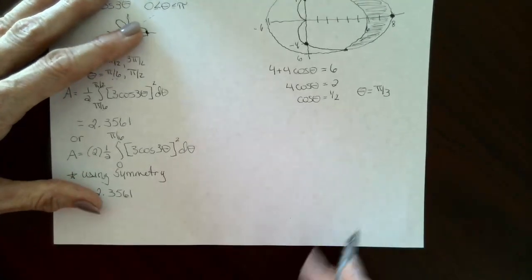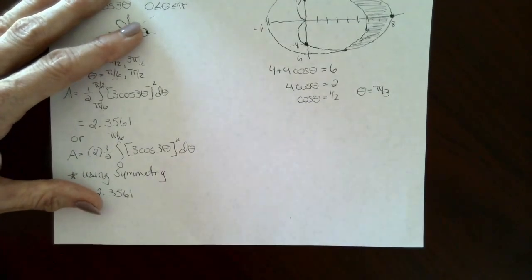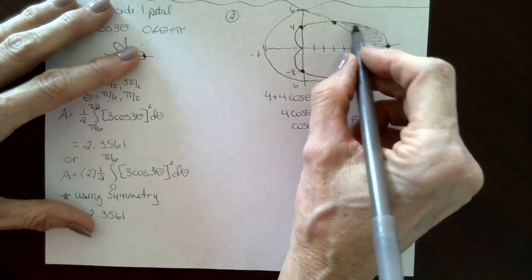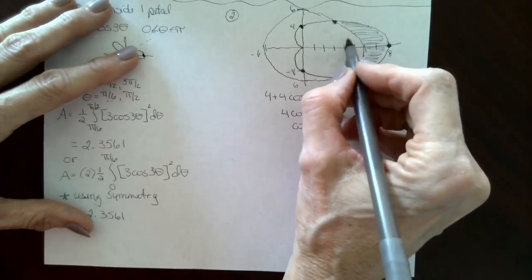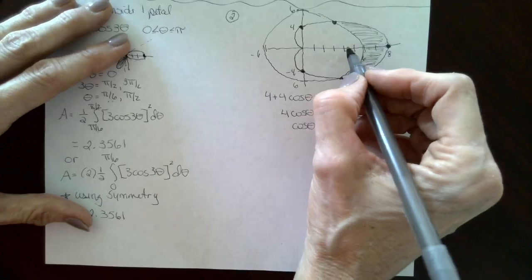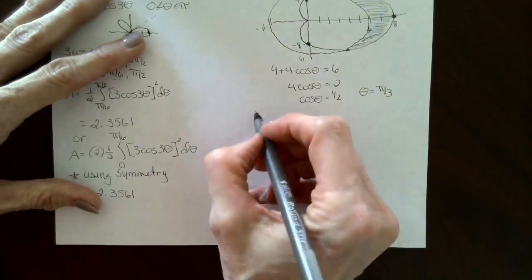Say it again? Right minus left. Well, you still want your r squared to get the area inside this cardioid, right? But if you go r squared here, you've got part of this, right? You don't want that. So you just have to subtract that area. So that would just be minus that r squared. Does that make sense? Okay, so then here we go.